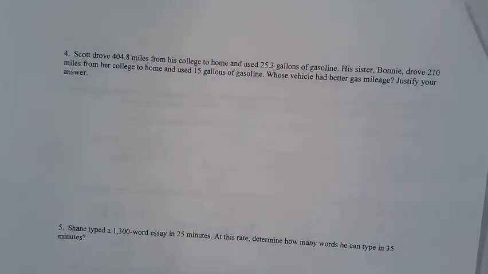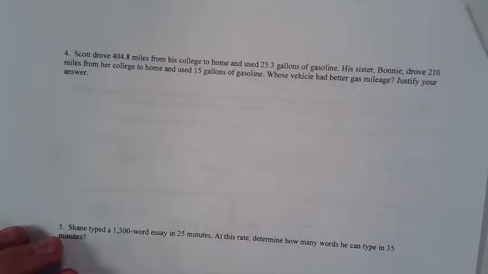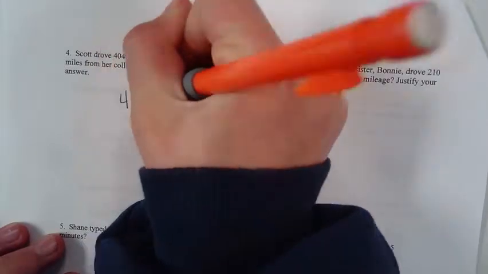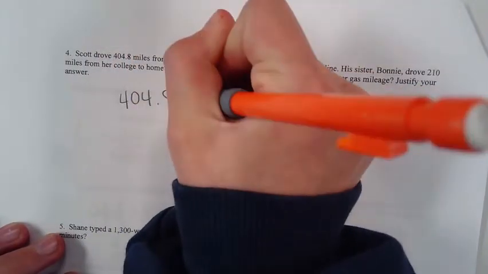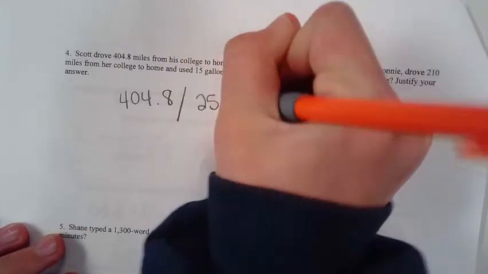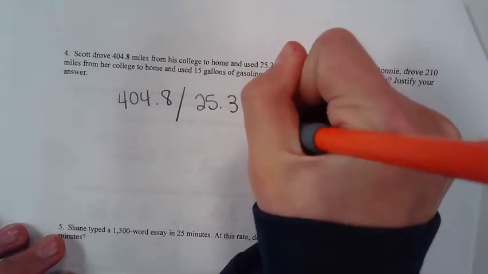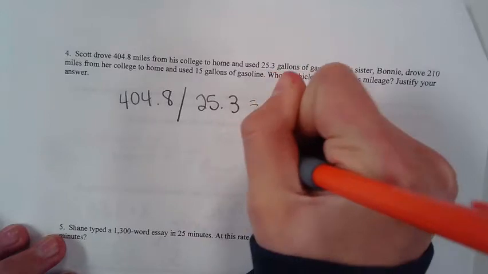Number 4, Scott drove 404.8 miles from the college to home and used 25.3 gallons of gasoline. His sister Bonnie drove 210 miles from her college to home and used 15 gallons of gas. Which vehicle has the better gas mileage? Justify your answer. So what I just did is I took 404.8 and divided that by 25.3, and that equals 16 miles per gallon of gasoline.